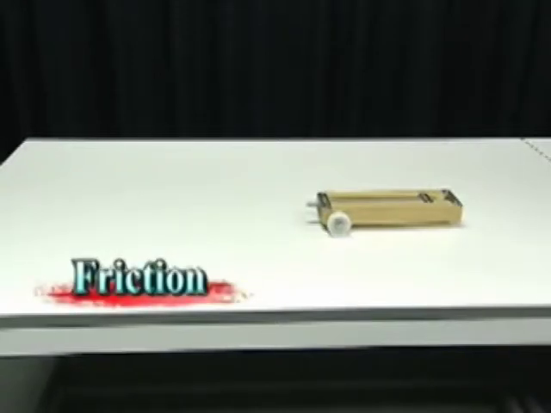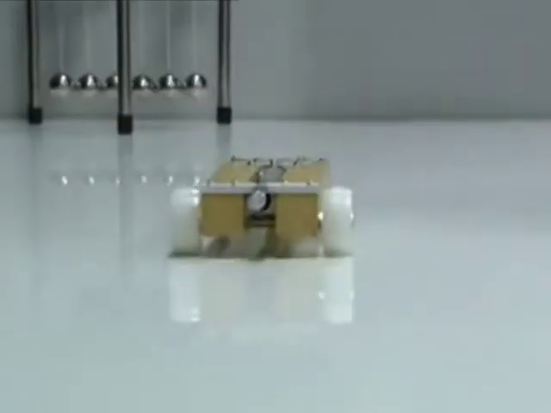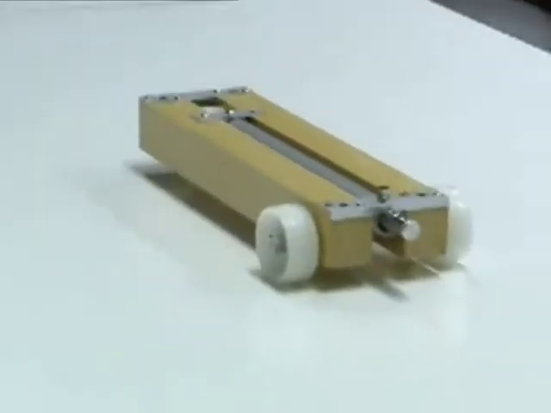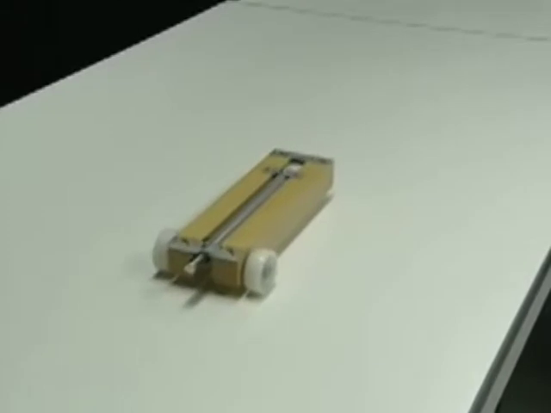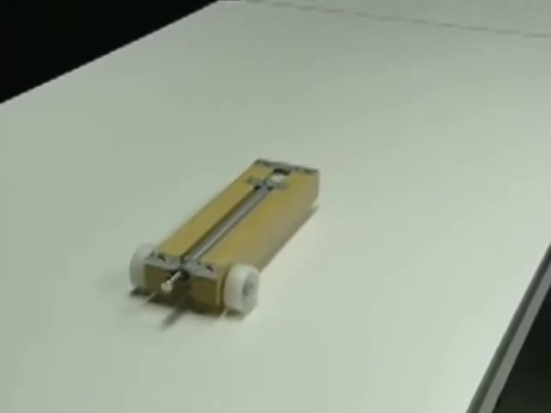There's a trolley on the table. Push the trolley and it reaches a certain speed very quickly. But after the trolley has moved forward a short distance, it stops.